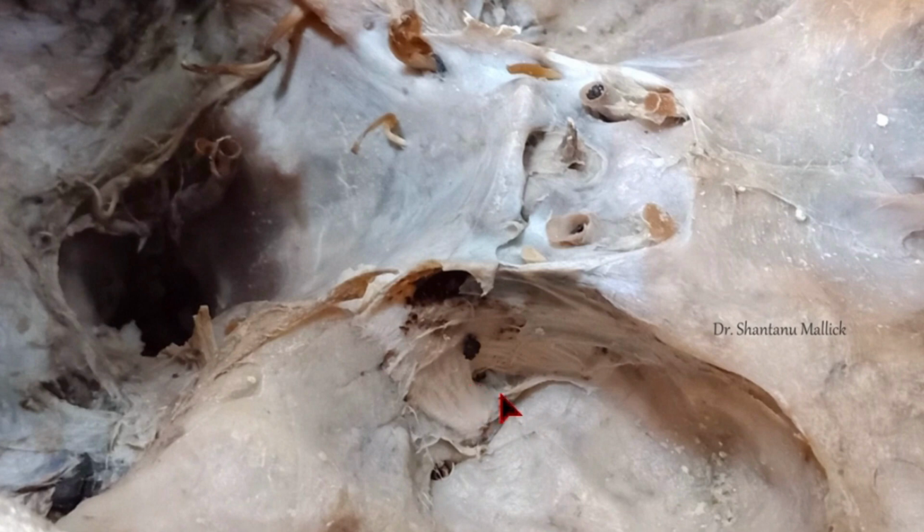The motor branch will be medial to it. So motor is always medial. I will tell you for every cranial nerve where it is having motor as well as sensory, the motor will always be medial to the sensory branch. Why it is, I will explain to you. And this is V2 and this is V1. So V3, V2, V1.